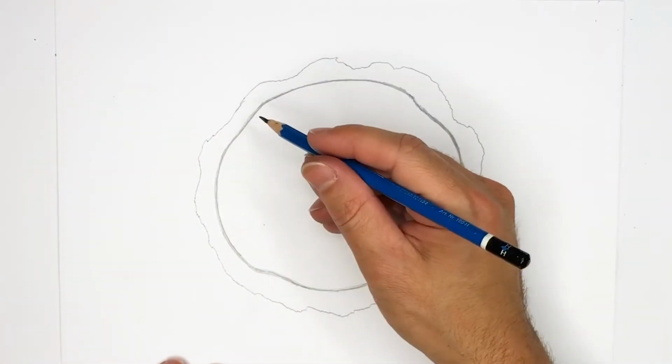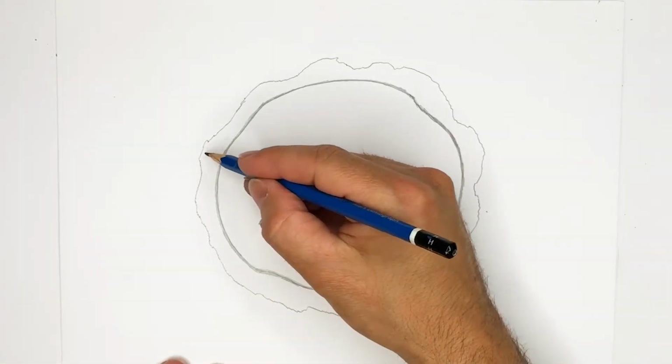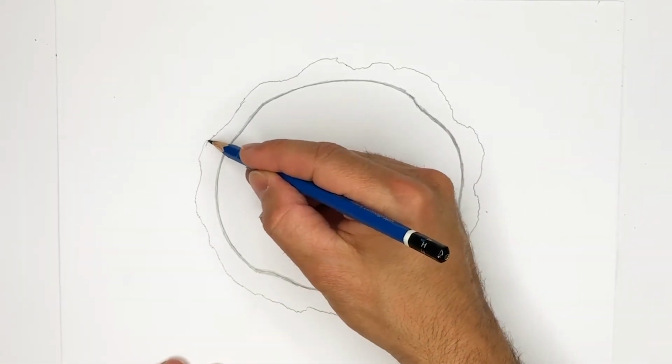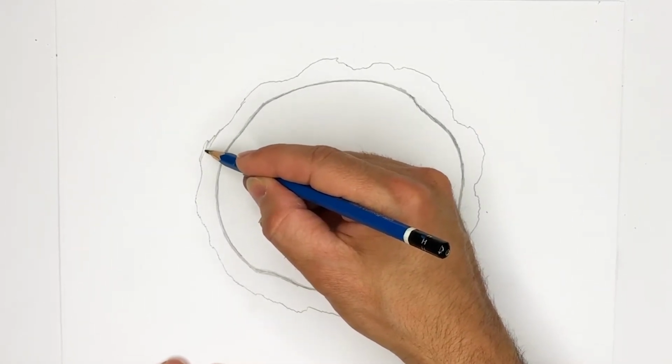So I made that a little thicker, and what I'm going to do is draw the outside, some of the shapes around the bark that exists around the outside.